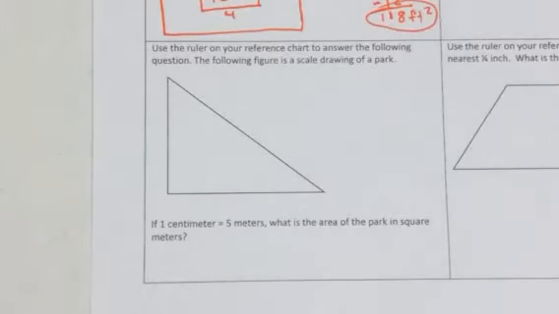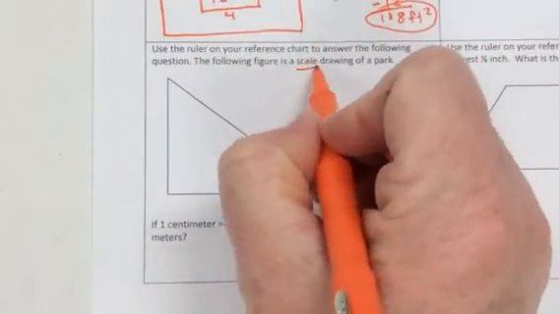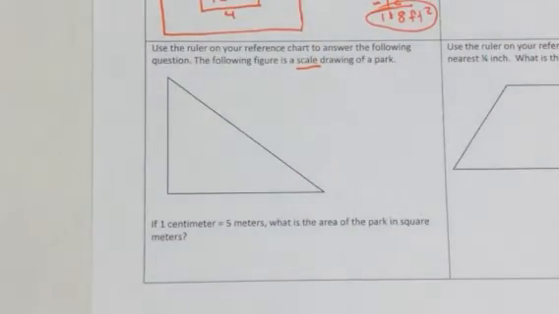Okay, the last question says, use the ruler on your reference chart to answer the following question. This following figure is a scale drawing of a park. Scale drawing means that each unit of measurement represents another one, like when you look at a map, 1 inch may represent 100 miles. Okay, so it's a scale.